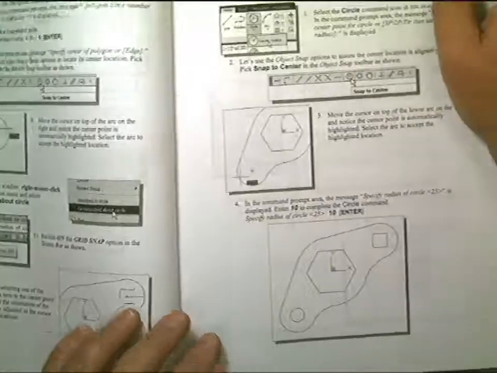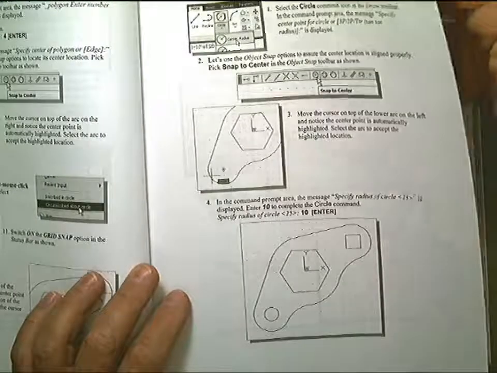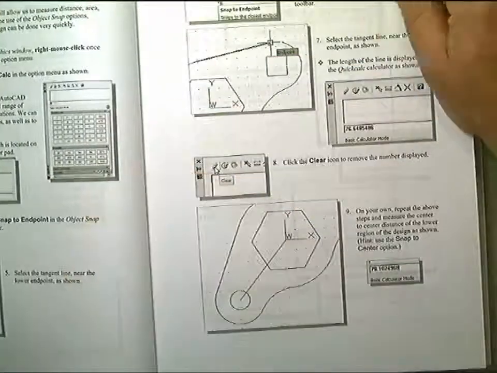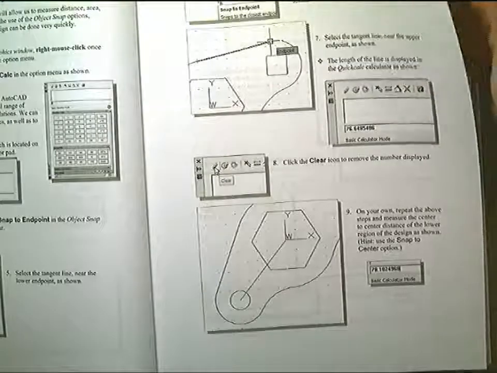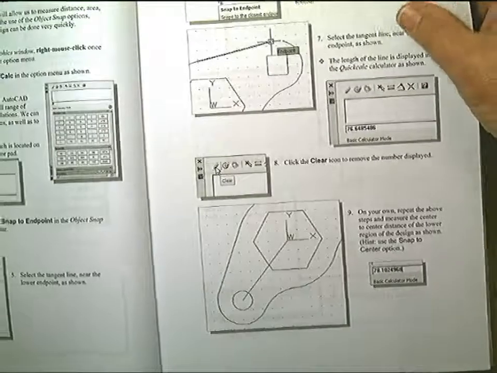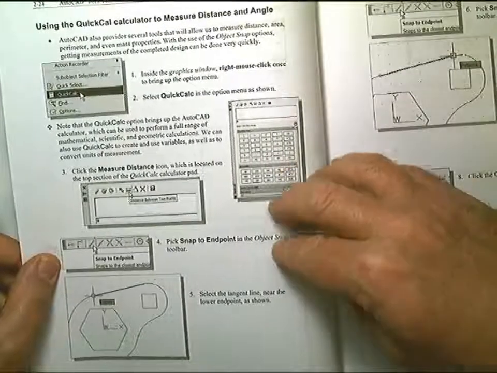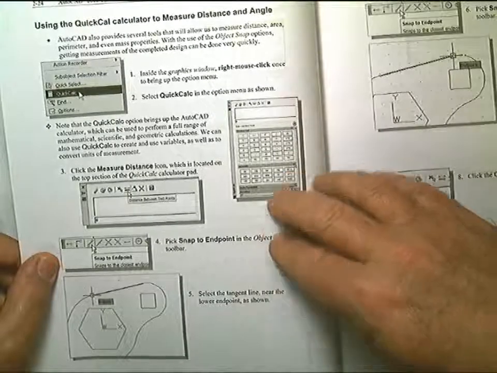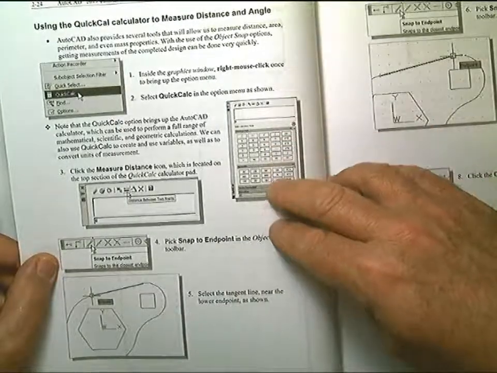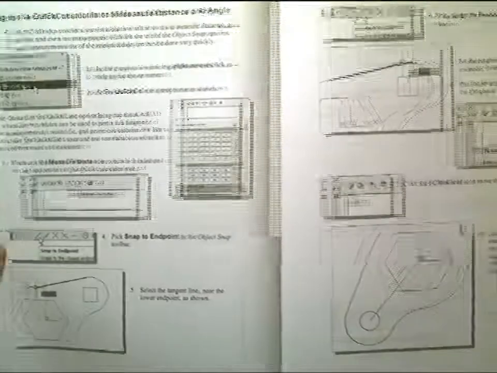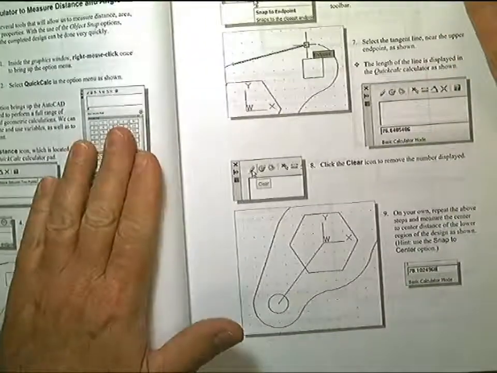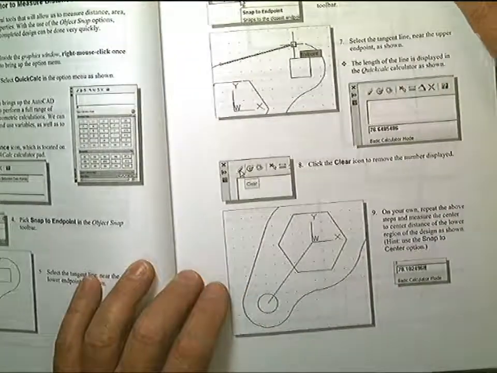You will then work through creating a circle. You will practice measuring distances. So be sure and step through this. It's a very, very handy calculator, very powerful calculator that's on board with AutoCAD.